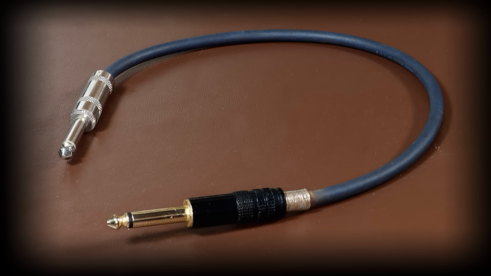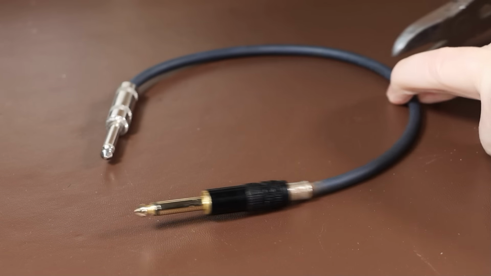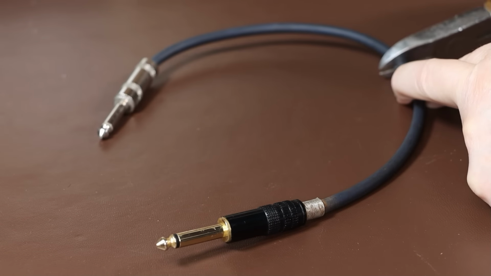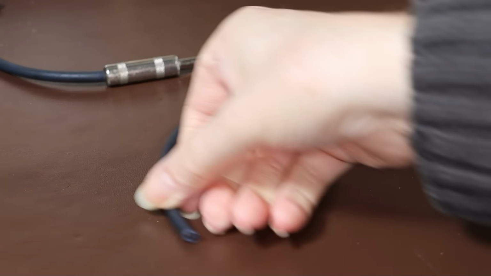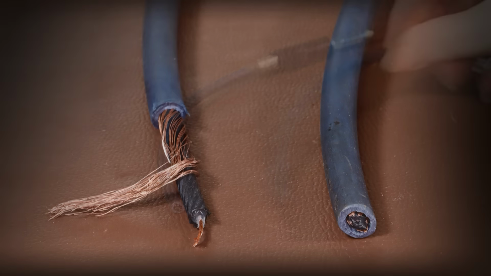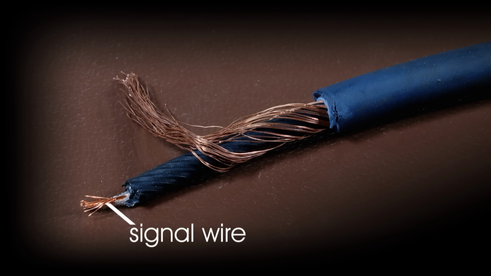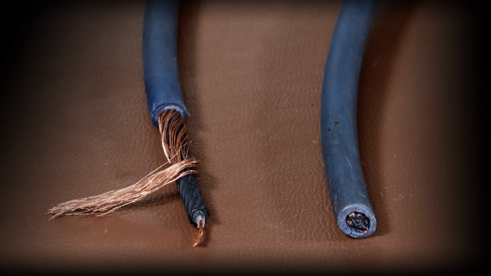The easiest way I can illustrate this is by using a guitar lead. If you take a look at the wire used for guitar leads, there's a central core, which will be your signal wire, and then braided around the outside of this wire is the earth wire, which is the screening. We call this kind of wire coaxial, where you've got a central core and the second wire is wrapped around it to form shielding.